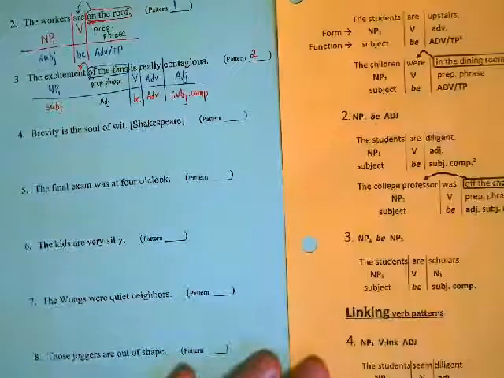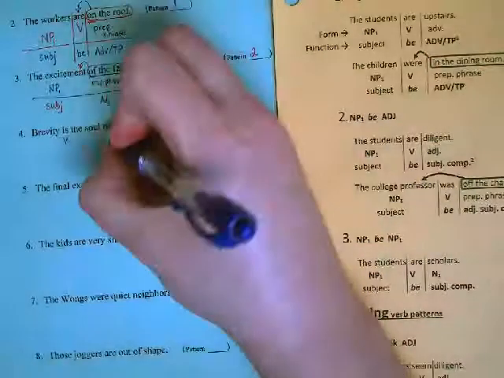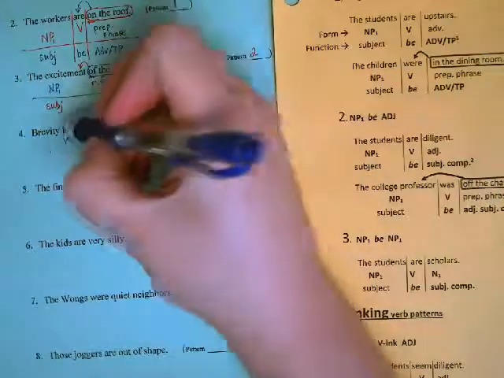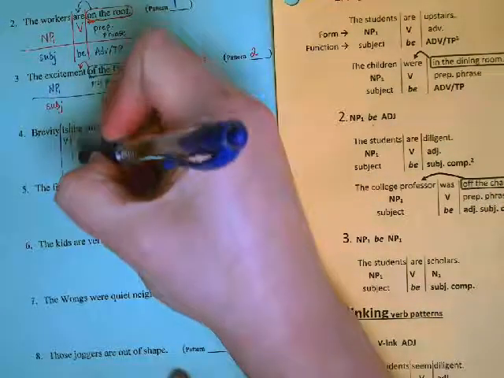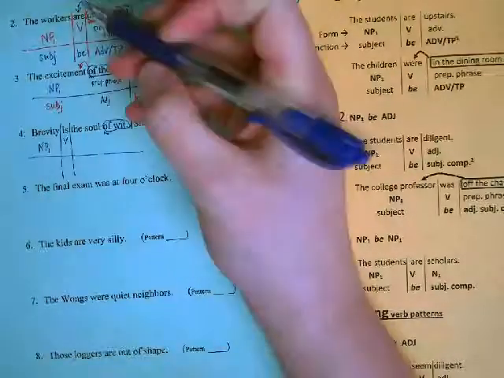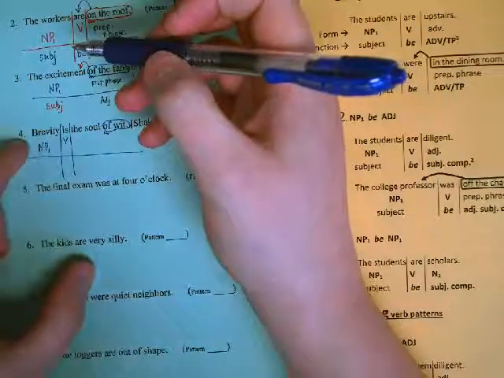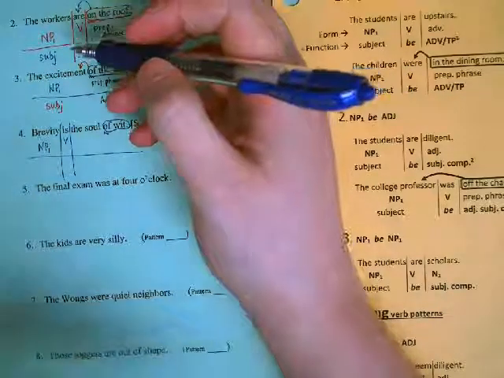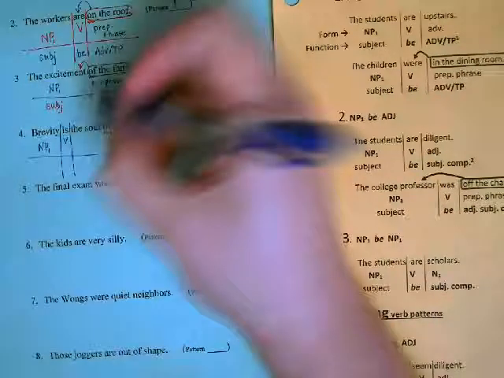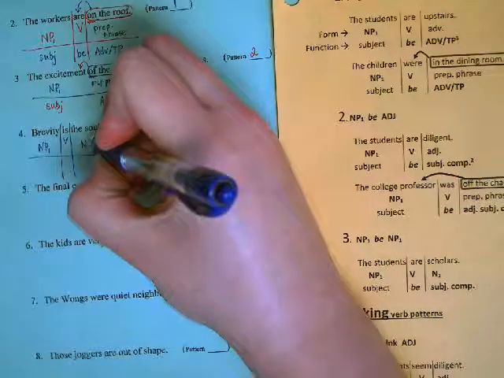All right, brevity is the soul of wit. Is is our verb. We have one preposition: of what? Of wit. So when we look at our sentence form-wise, brevity is a noun, so we're going to write noun phrase even though it's one word, and that's just a placeholder symbol in our slot. Pronouns we're going to write as noun phrase too. And then the soul to the right of our verb, that's a noun phrase.